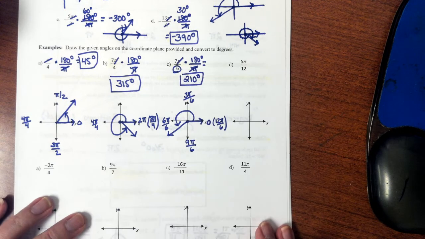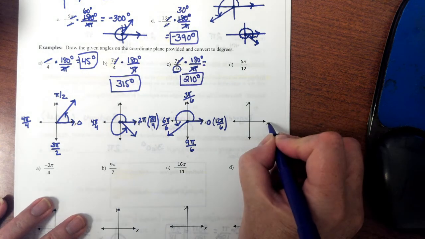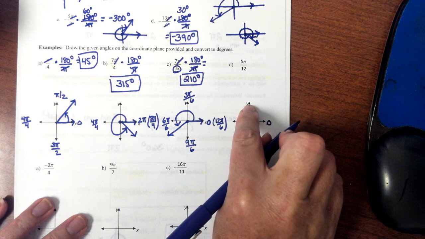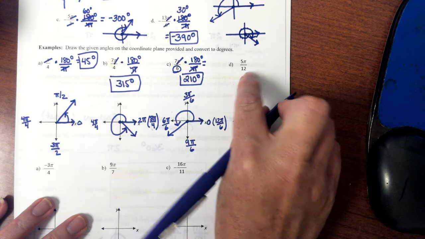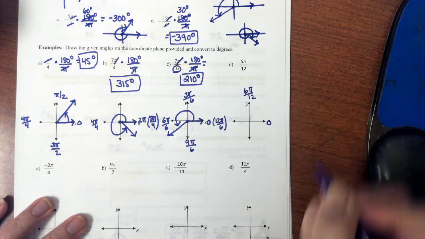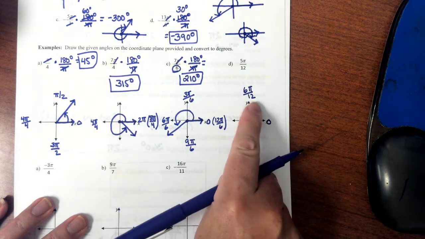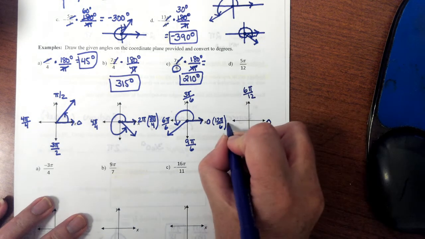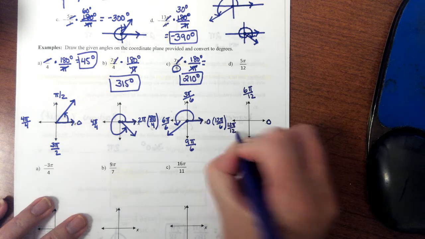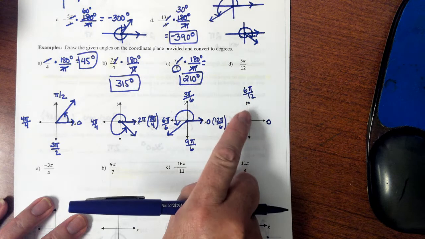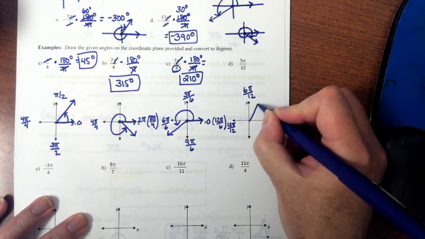So 5 pi over 12. Again, that's 0 degrees or 0 radians. This is 90 degrees, or pi over 2 in radians. With a denominator of 12, I can write this as 6 pi over 12, because 6 over 12 is equal to pi over 2, which is what 90 degrees is equivalent to. This over here would be 12 pi over 12, which is just pi.